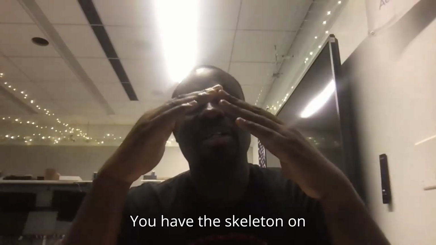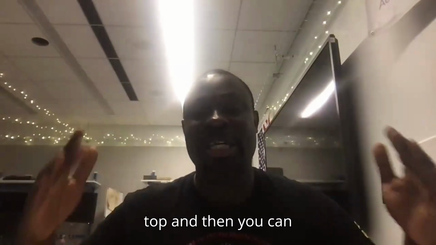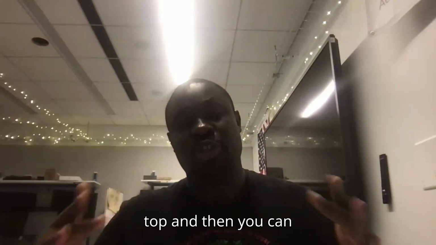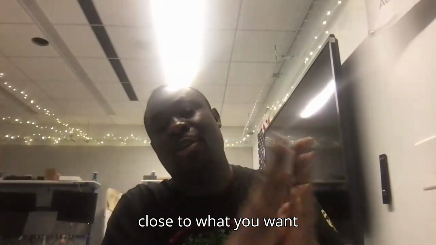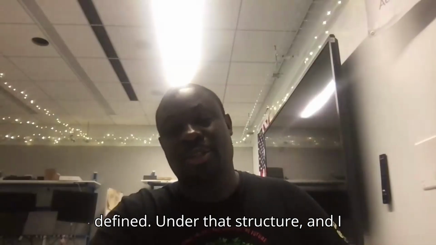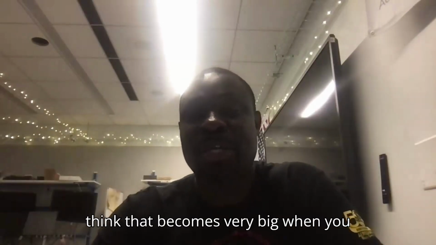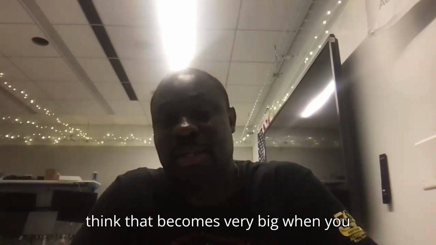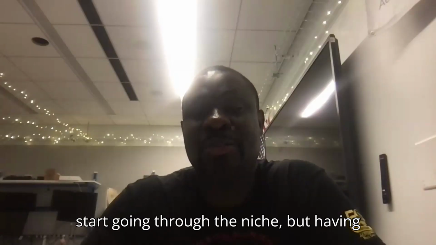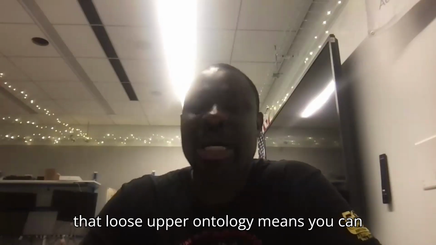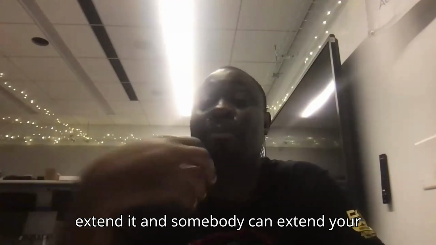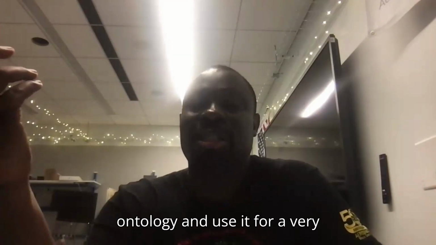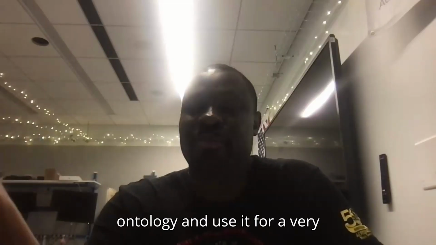You have the skeleton on top, and then you can have more structure, defined very close to what you want, under that structure. And I think that becomes very big when you start going into the niche. But having that loose upper ontology means you can extend it, and somebody can extend your ontology and use it for a very simple process.